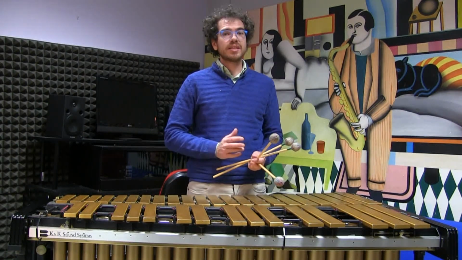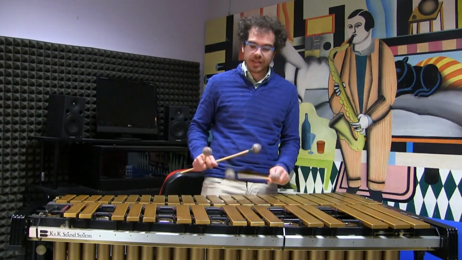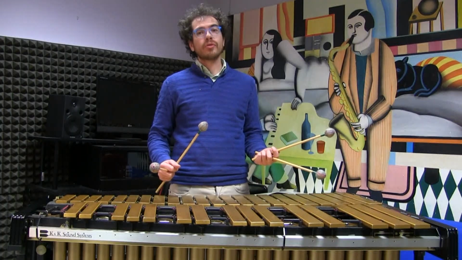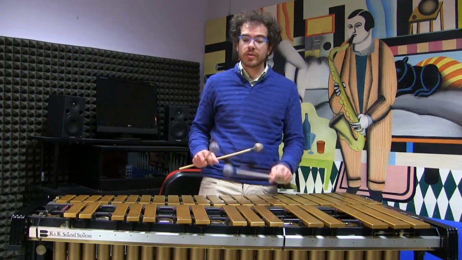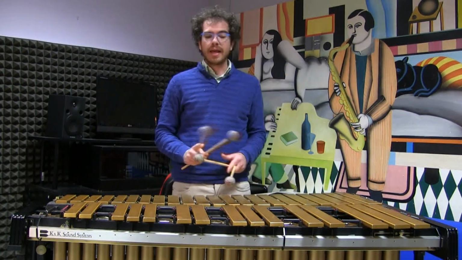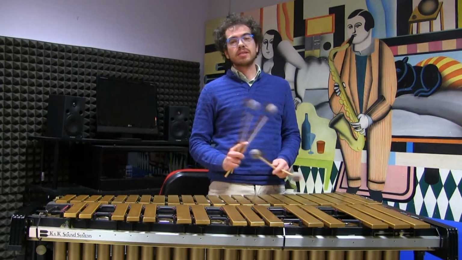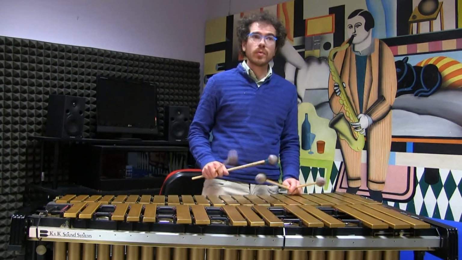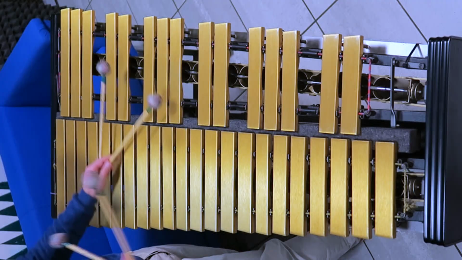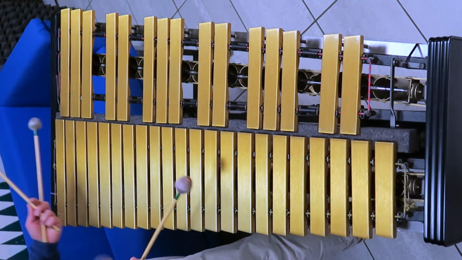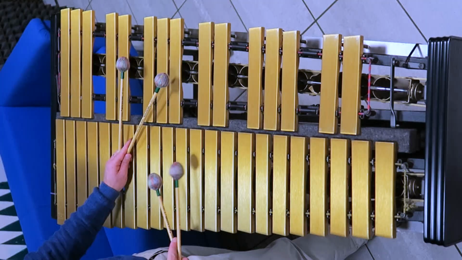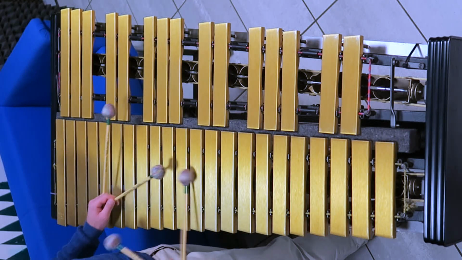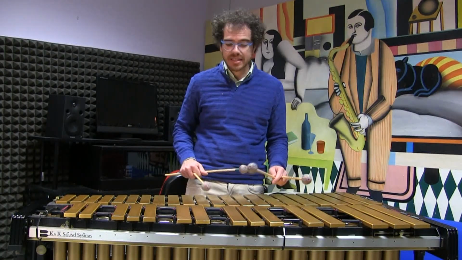The Charlie Parker lick starts on the 4th. 1, 2, 3, 4. And the Honeysuckle melody starts on 1. 1, 2, 3, 4. Apart from the double chromatic approach that connects chromatically C to B flat, we have the same notes.